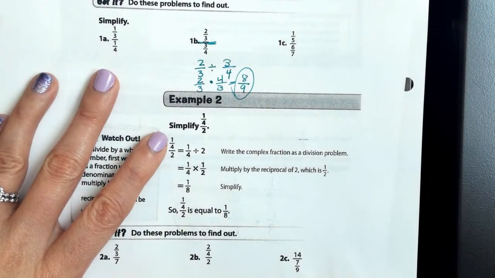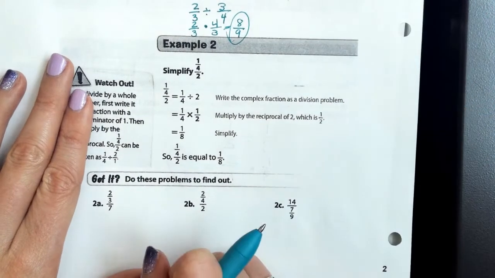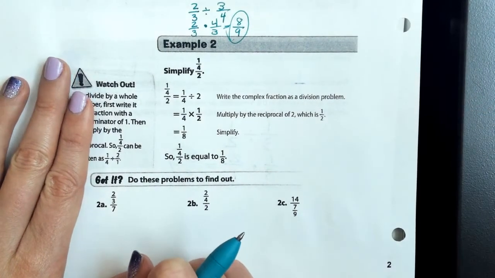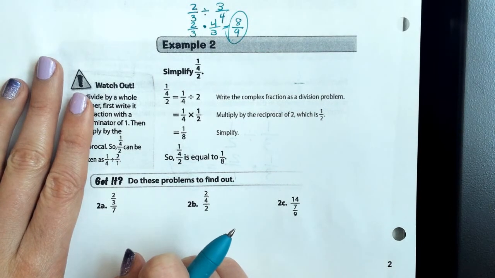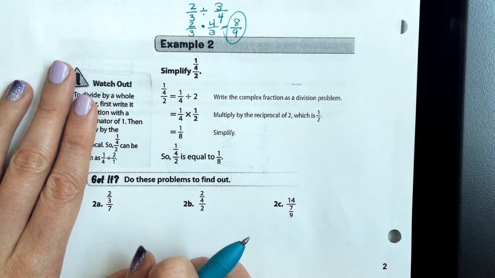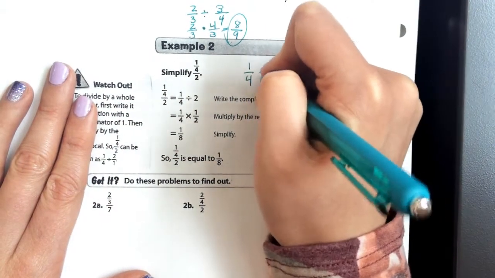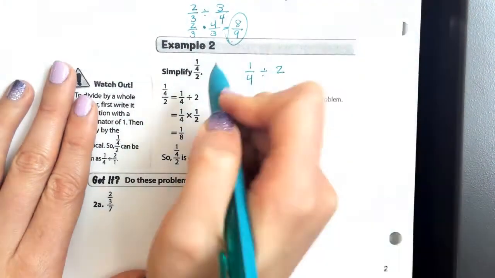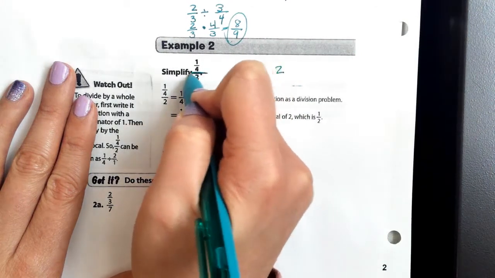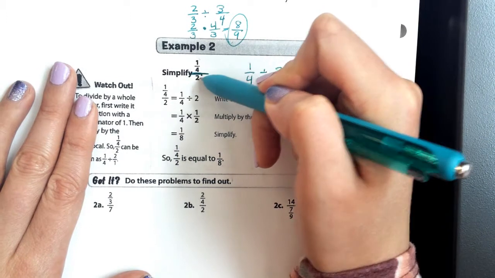Okay? Very similar for example 2. The difference is now it's not both the numerator and the denominator that are fractions, it's just one or the other. And it's kind of hard to tell sometimes where you're actually dividing, but on this one it is really 1/4 divided by 2. The longer fraction bar is really where we're dividing, so that's why it says 1/4 divided by 2.